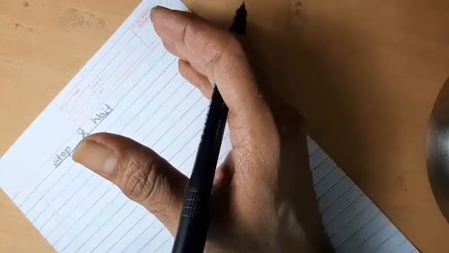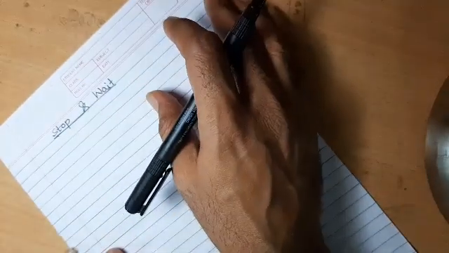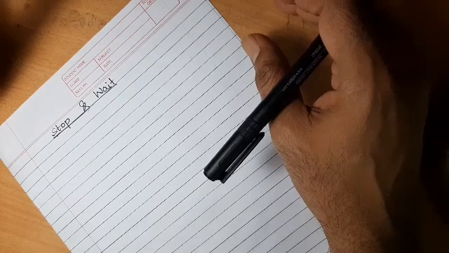Next, we will try to discuss a slightly more realistic protocol. This particular protocol is the stop and wait protocol. As I said, it is a more realistic protocol compared to the simple protocol. In this case, we are not considering any hypothetical situations.